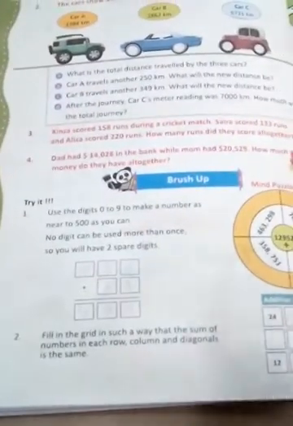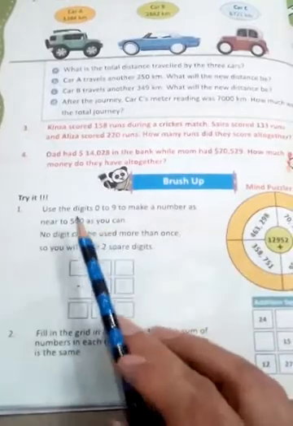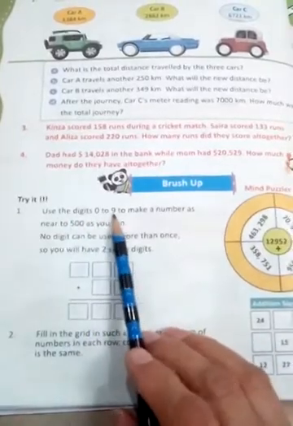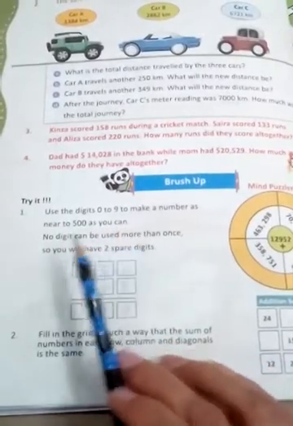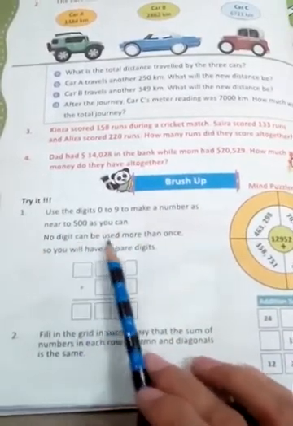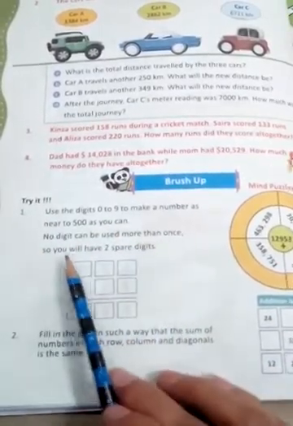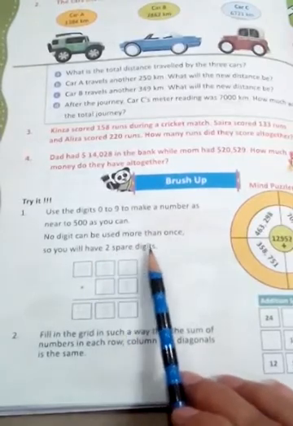Now move on to the next puzzle. Use the digits 0 to 9 to make a number as near to 500 as you can. No digit can be used more than once, so you will have two spare digits.